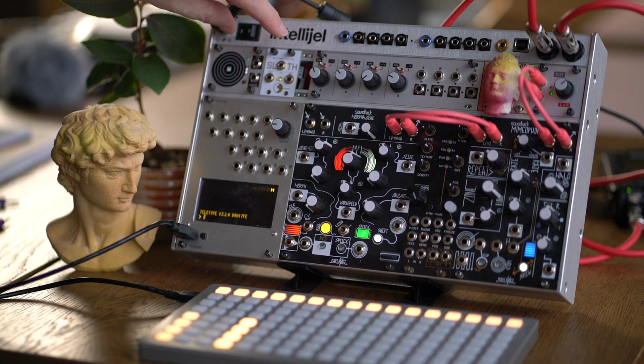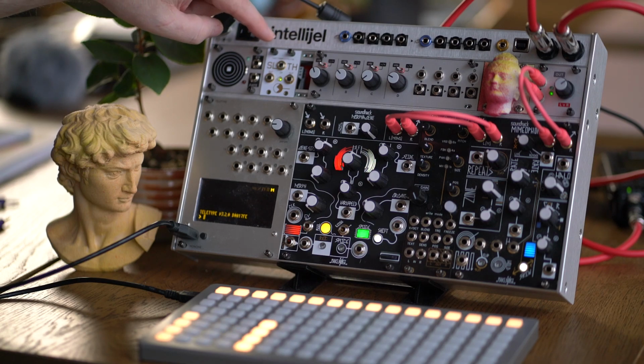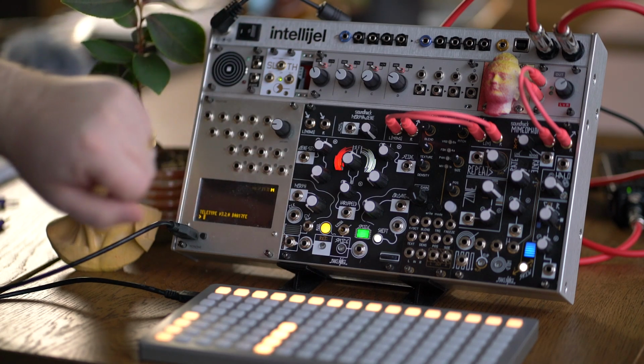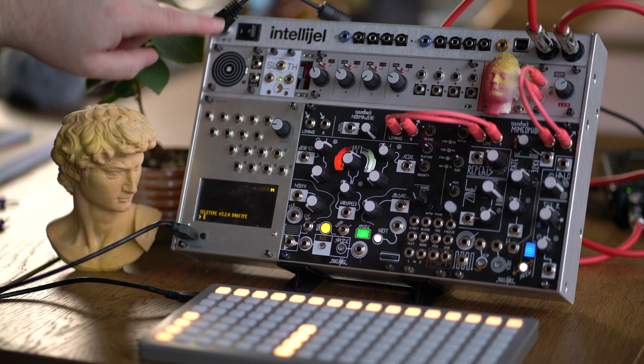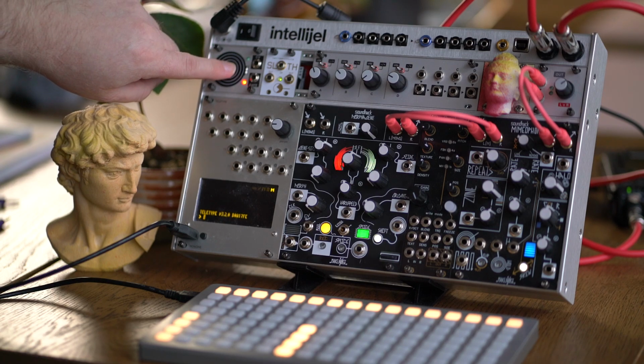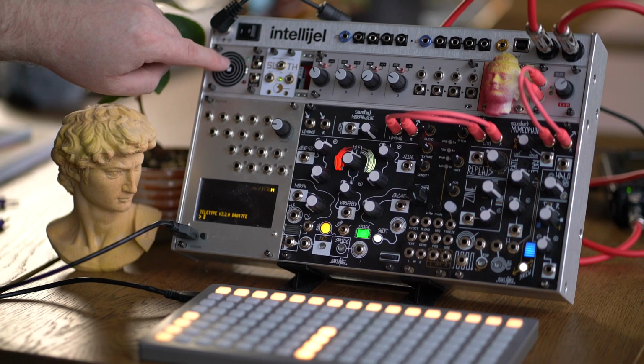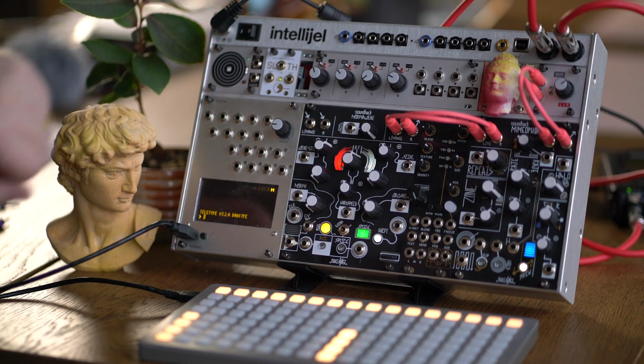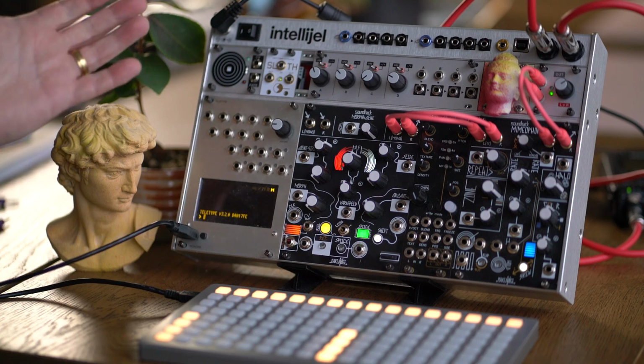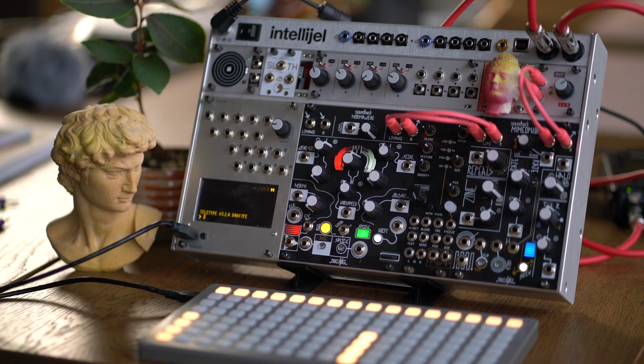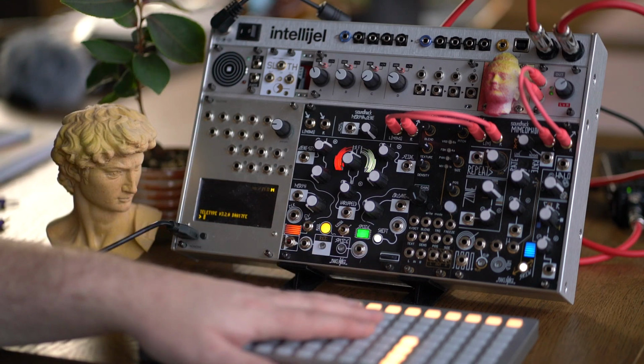I have two other little things up here. One is the Nonlinear Circuits Sloth, which is actually really interesting together with Morphagene. I'll show you that in a second. And then there's this little thing from Intellijel that allows me to both get pressure out of CV, but also generate a gate every time I tap this little sensor. So it's just a fun little way to make the whole thing more interactive and playable. Let me show you the Sloth first, and after that, I'll show you what I'm doing with the grid controller.